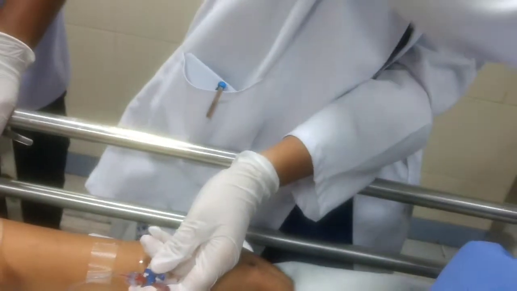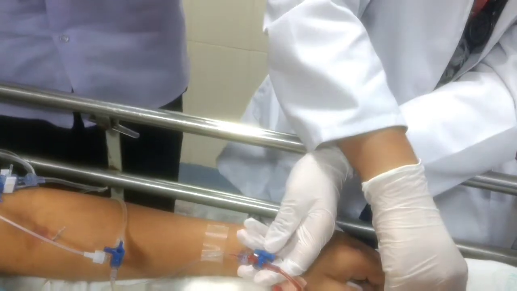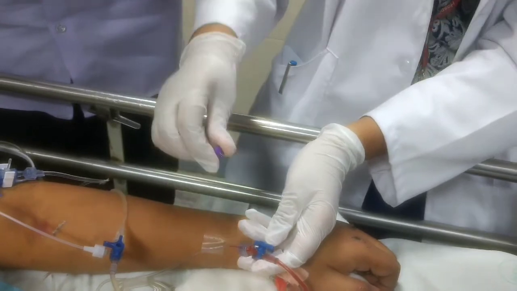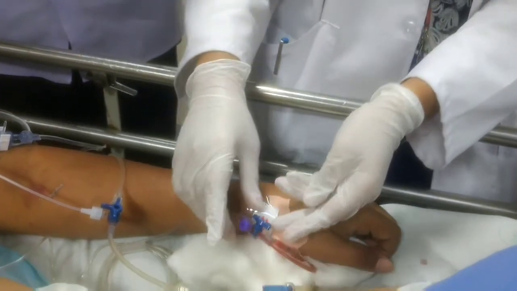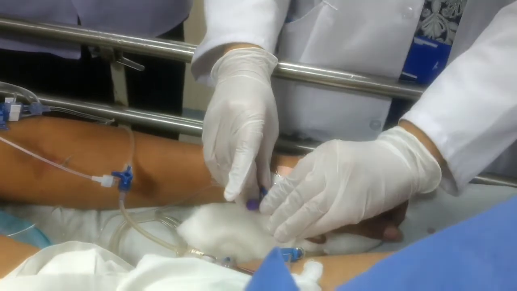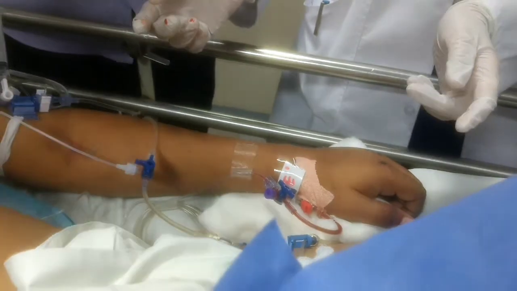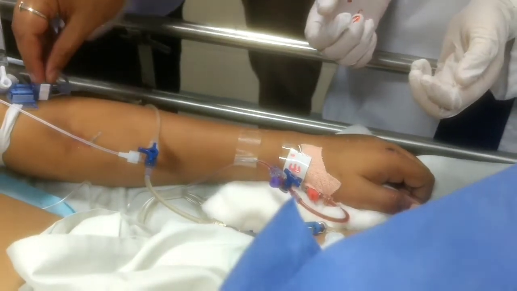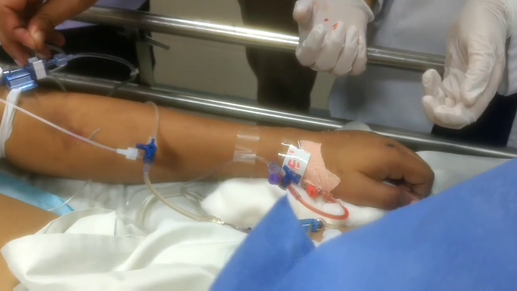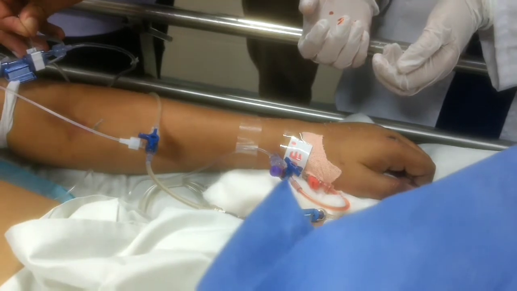Once you have collected the ABG sample, our apnea test comes to an end. As soon as you have collected the ABG, we have to connect the patient again to ventilatory support. Flush the arterial line, then connect the patient to the ventilatory support.